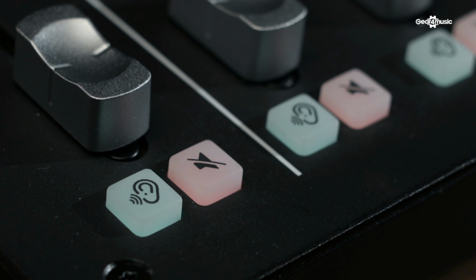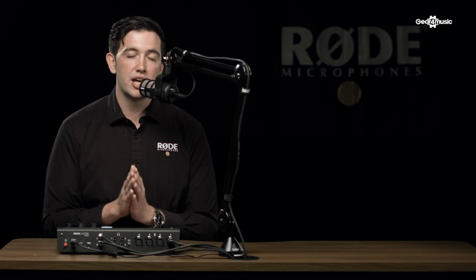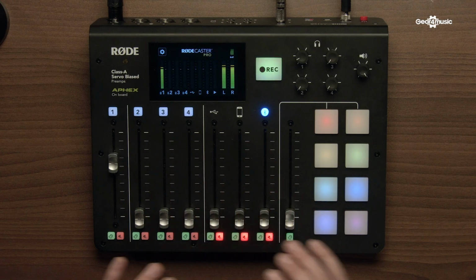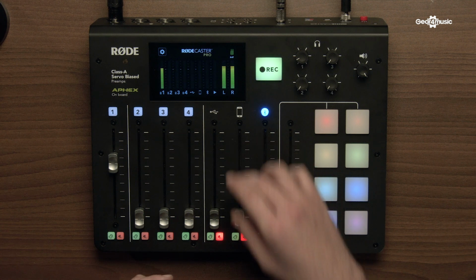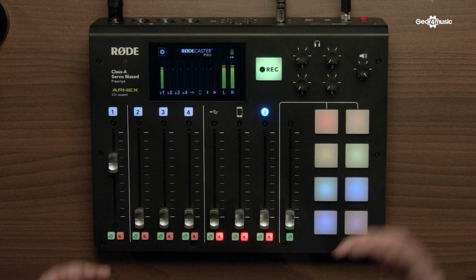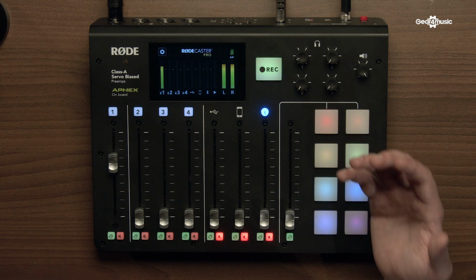The nice thing about the mutes, though, is that if you're recording multi-channel to either the micro SD card or over USB, the multi-channel is not affected by the faders or the mutes, so that you can always repair any mistakes that you might have made by having a fader too low or a channel accidentally muted when somebody says something funny or something like that.